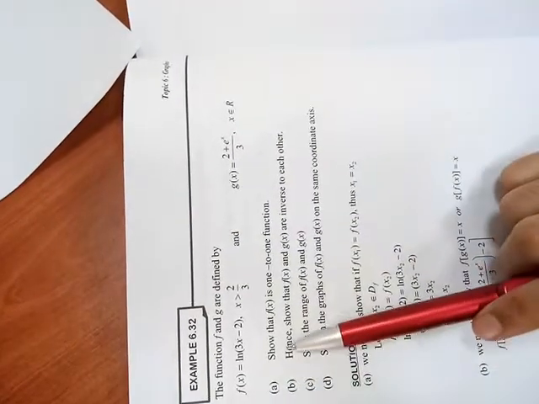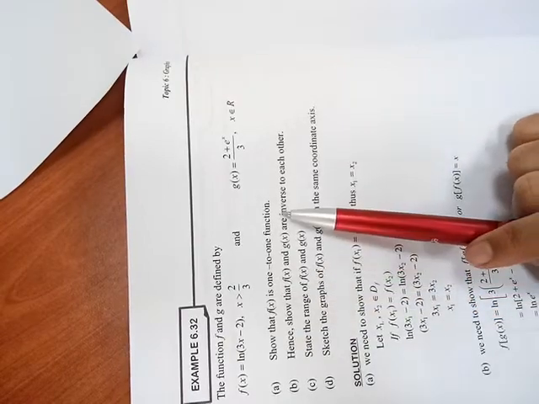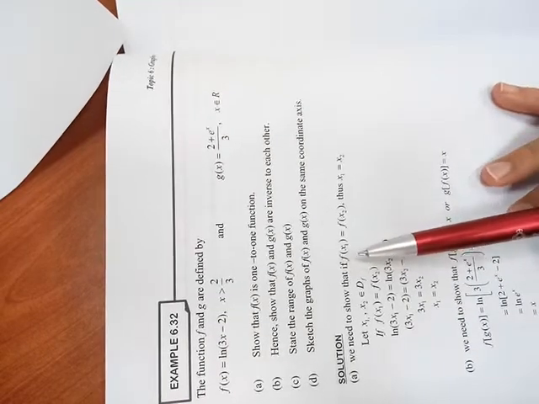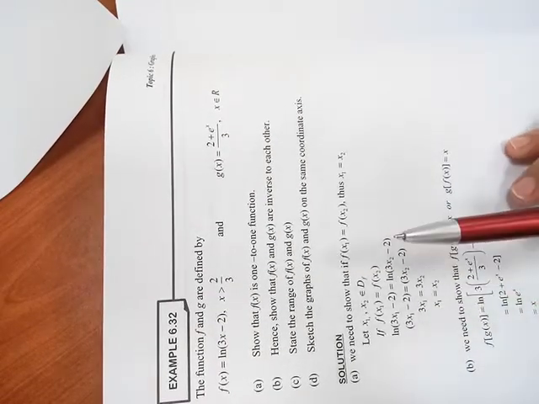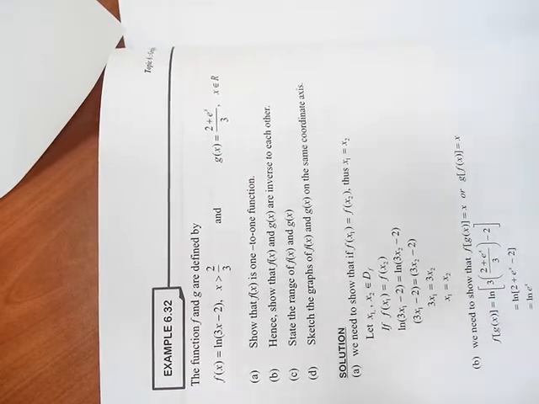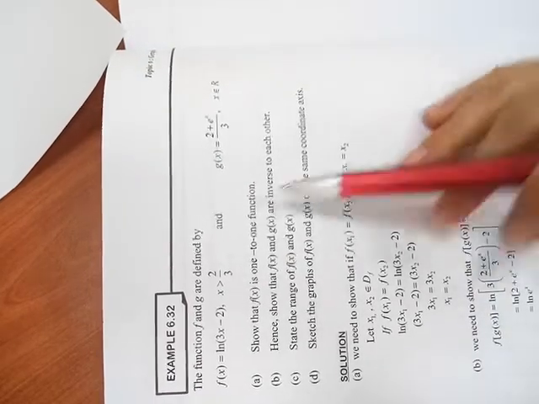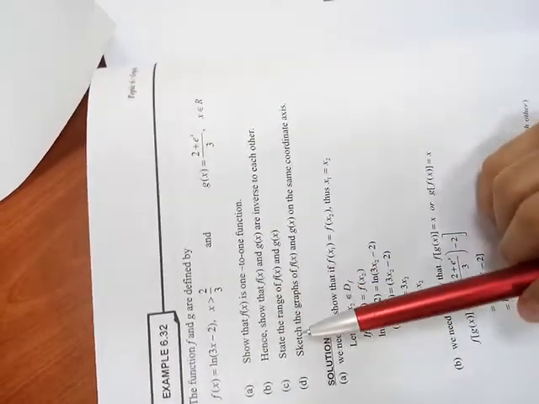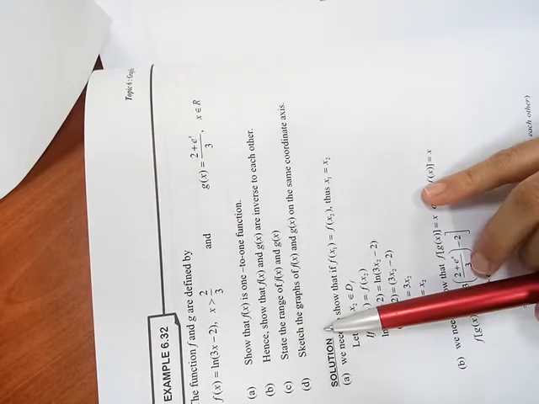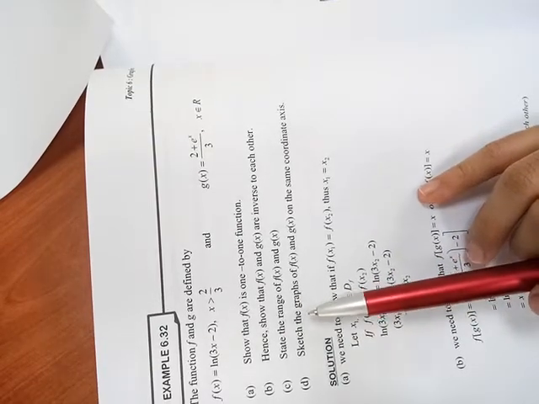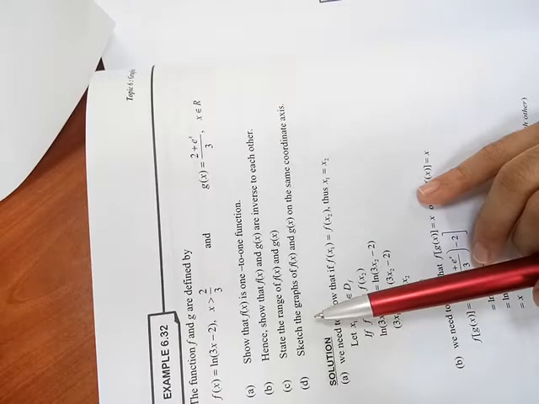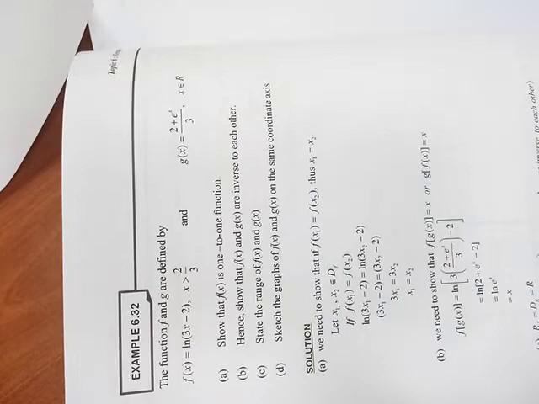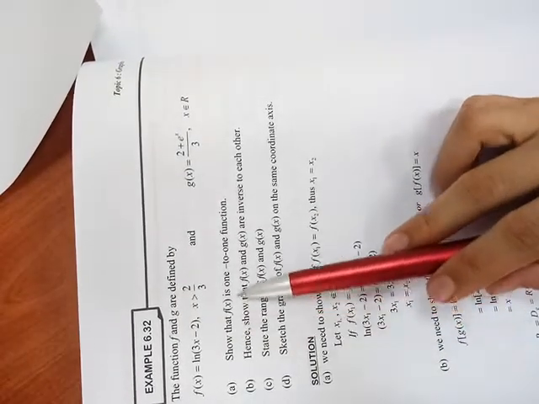So first of all, we need to show that f(x) is a one-to-one function. There are two ways of showing that f(x) is a one-to-one function. Either you use the algebraic method, or you sketch the graph and use the horizontal line test. But for this case, I prefer you to use the algebraic method, because later you need to sketch the graph, so you don't have to do the work twice. You don't have to sketch the graph twice. So, show that f(x) is a one-to-one function.